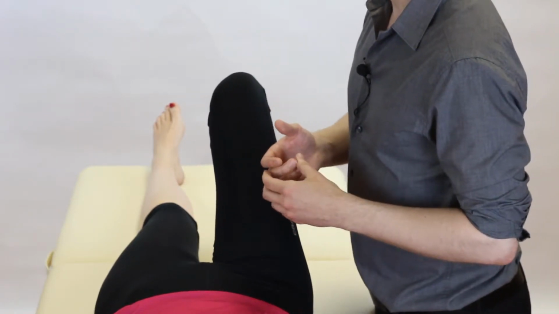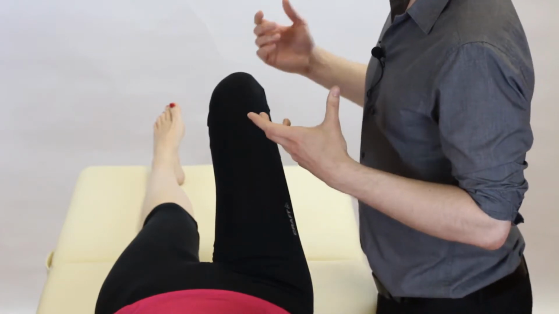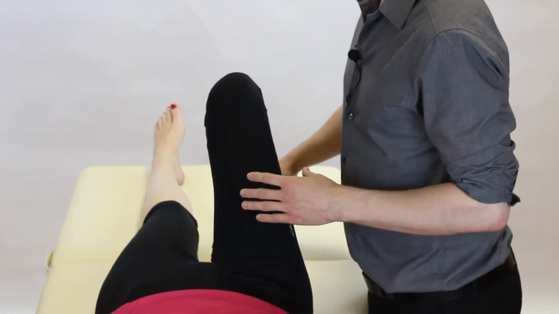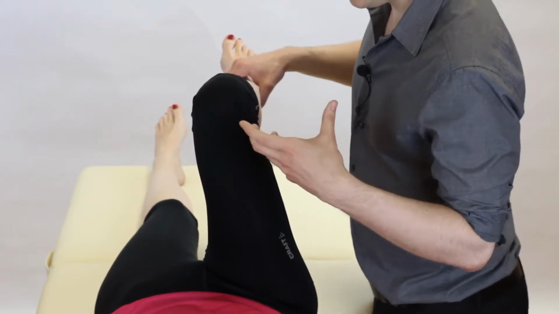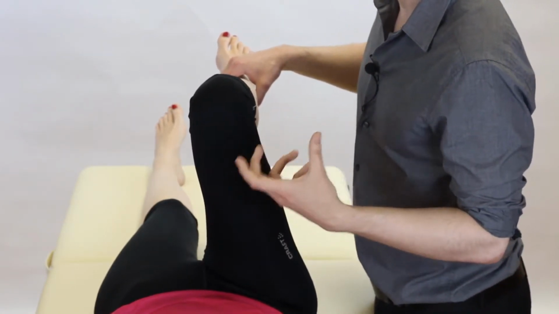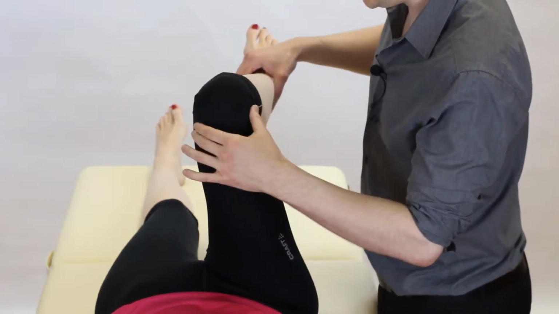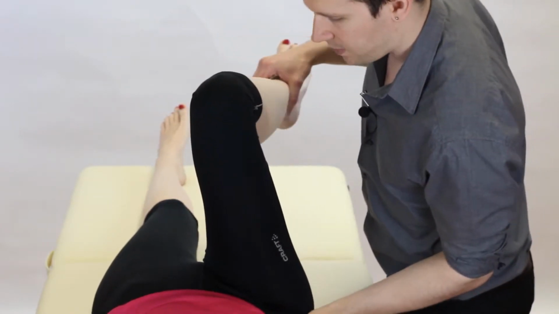Then let's move on to our quality. Generally, there's going to be a couple of scenarios you see. One is going to be a coordination issue because the patient's not familiar with the test. You may see as they try and turn in, what actually happens is they just hip hike up a lot.